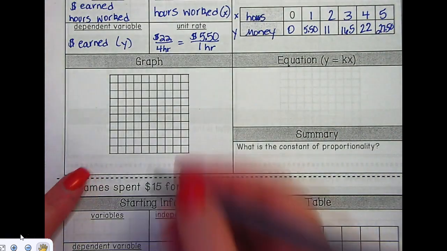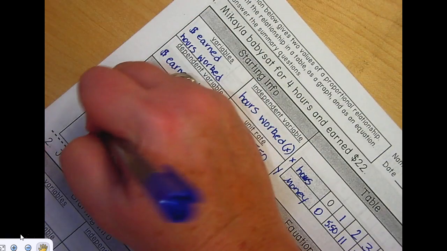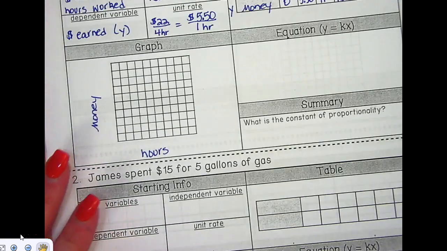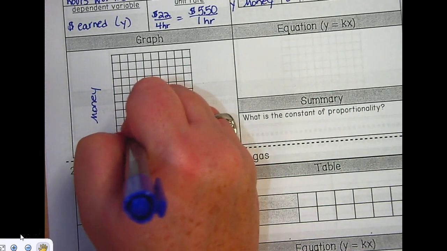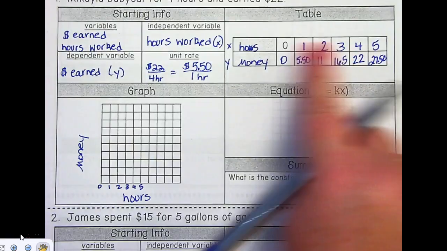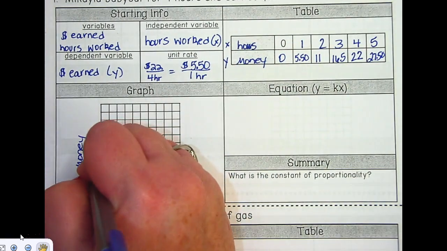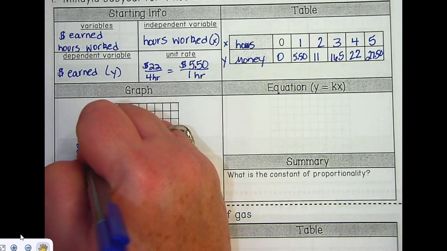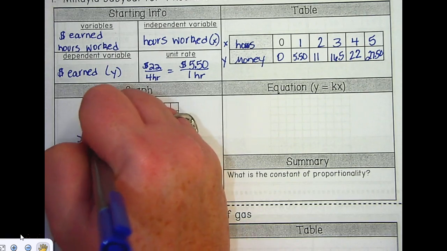All right, so graph down here is hours, money, so 0, 1, 2, 3, 4, 5. It needs to match our X here. Our Y can match that. 0, 5.5, 11, 16.5, 22, 27.5.